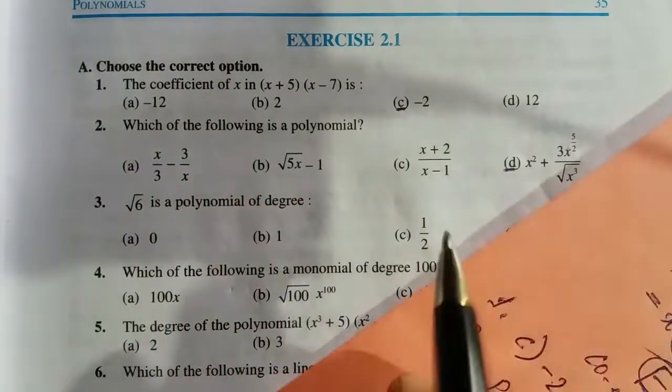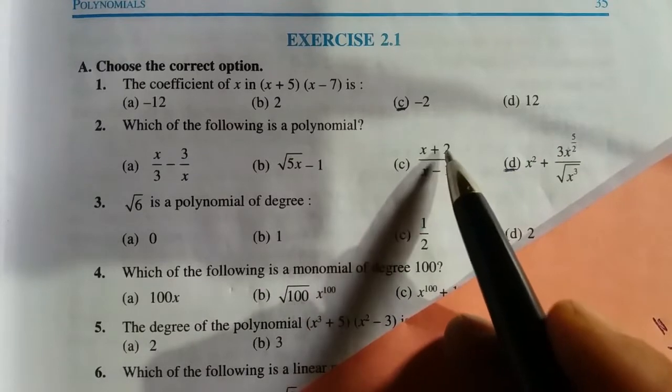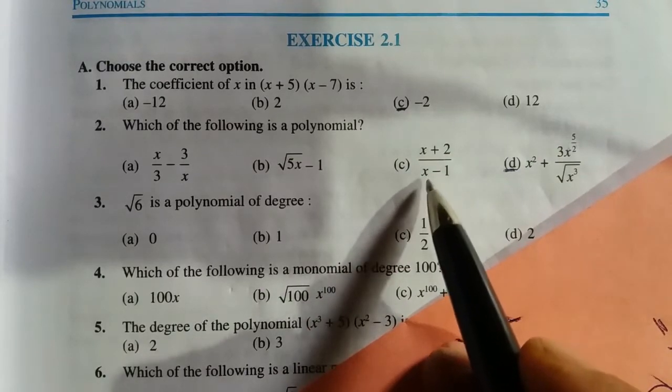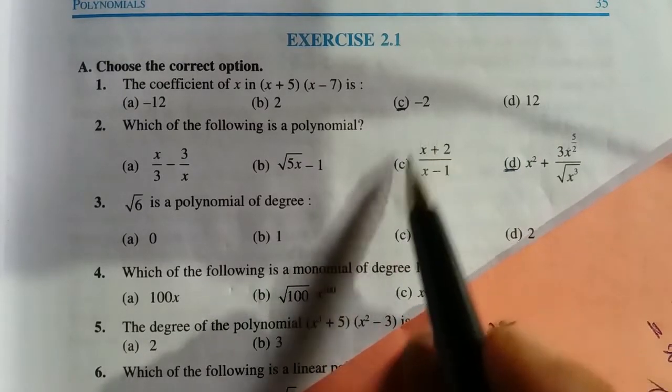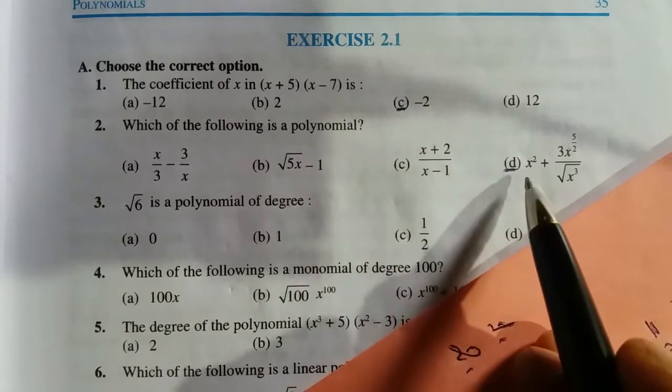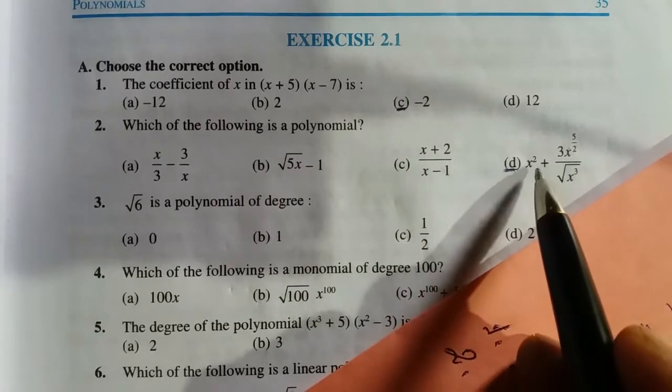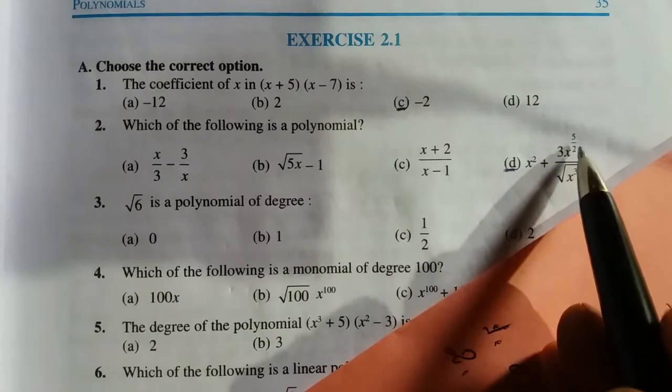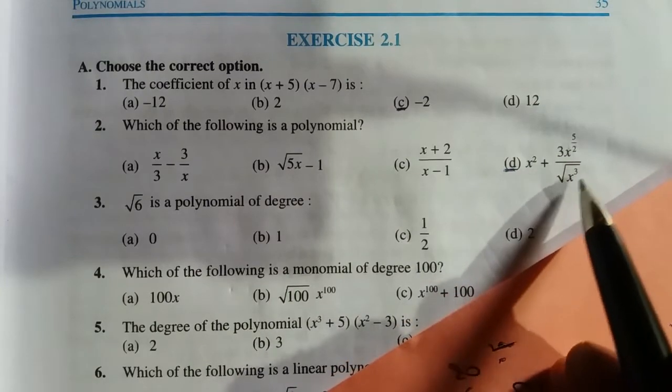Now the next one is C. Here x plus 2 by x minus 1. Now x is in the denominator, so this is not a polynomial. Now let's see the last one, that is D: x square plus 3x to the power 5 by 2 and root over x cube.